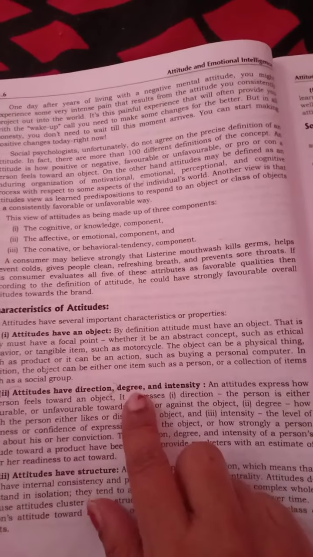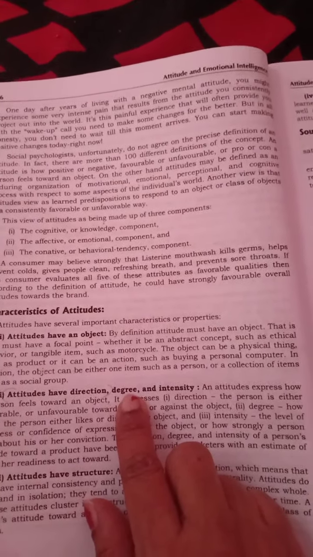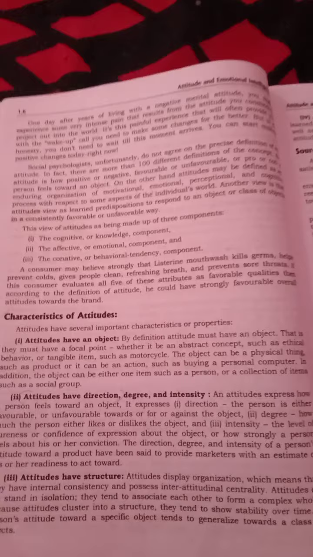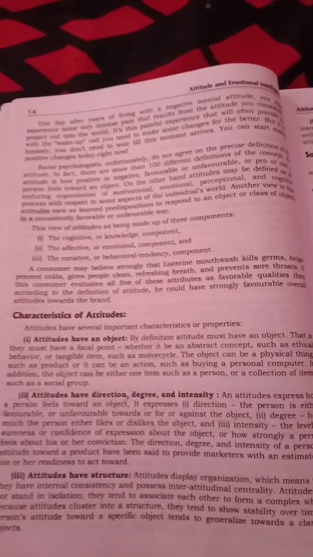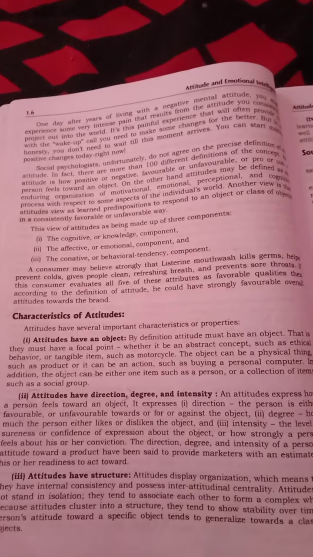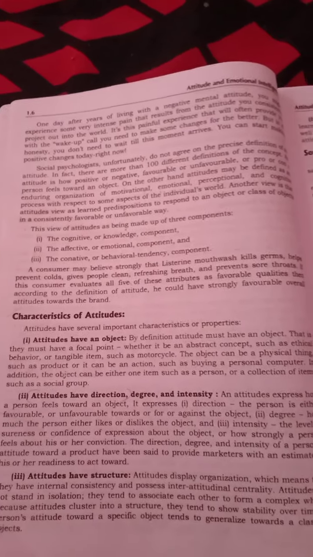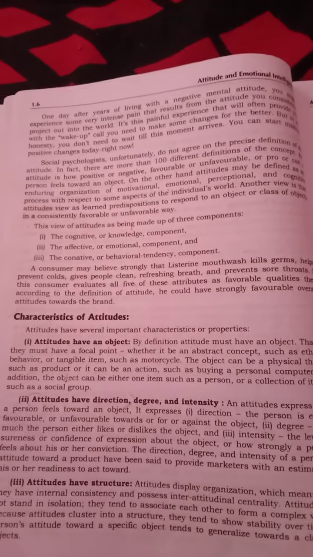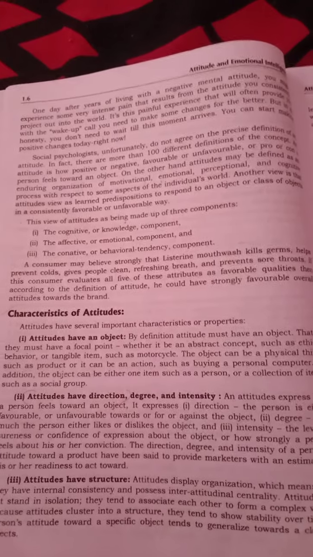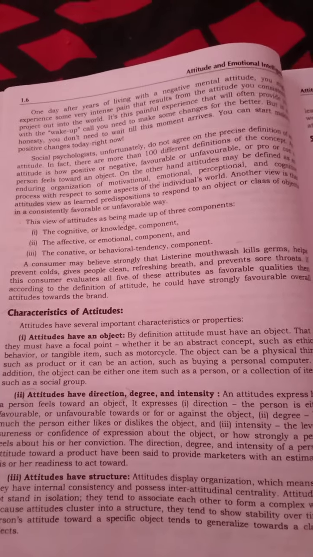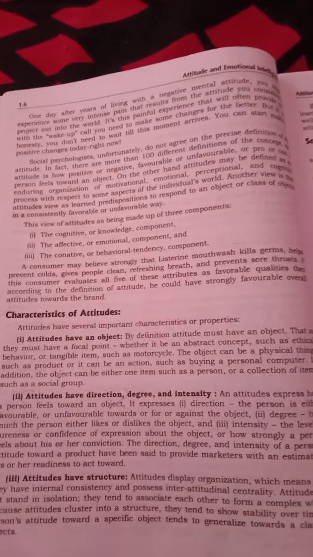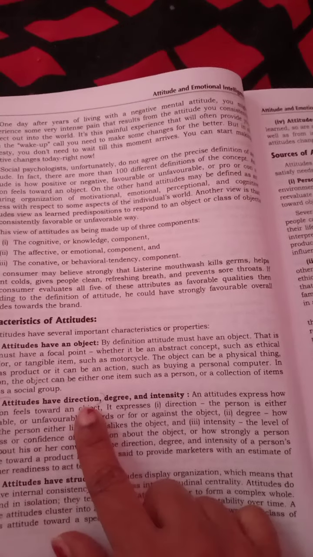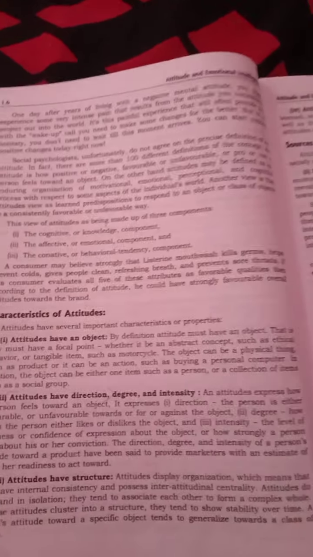Degree is how much a person likes or dislikes an object. Okay, the volume: how much you like that person or how much you dislike that person, or it could be an object or a thing, anything. Okay, the next one is intensity, the confidence of expression about the object, how strongly a person feels about that particular object or person. So these are the 3 different things: direction, degree, and intensity of an attitude.